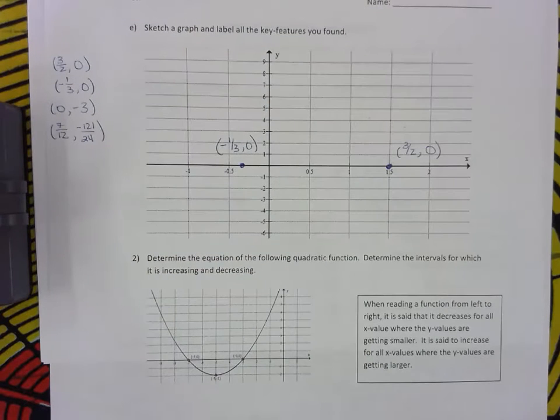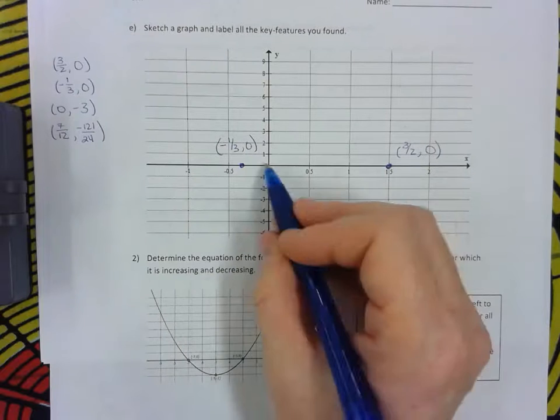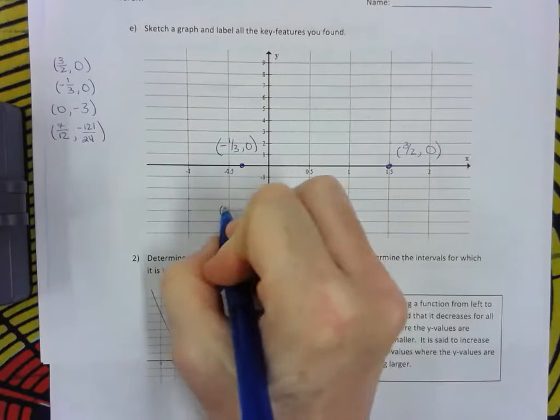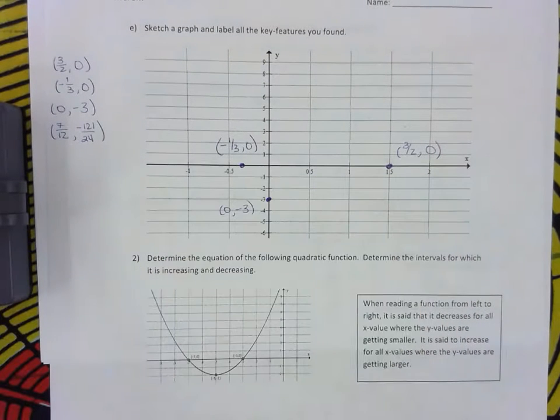Then I'm going to plot my y-intercept. So my y-intercept is at 0 and negative 3. So I'm going to go ahead and put that here and then label it 0 and negative 3.